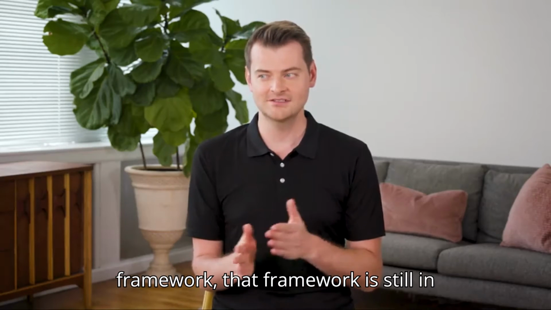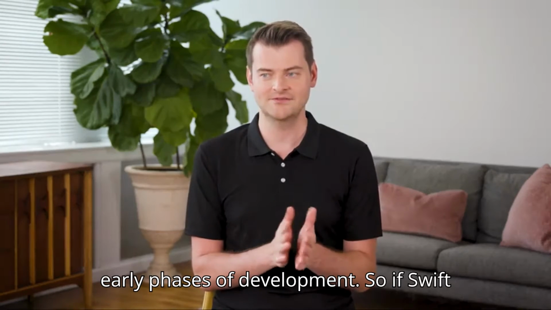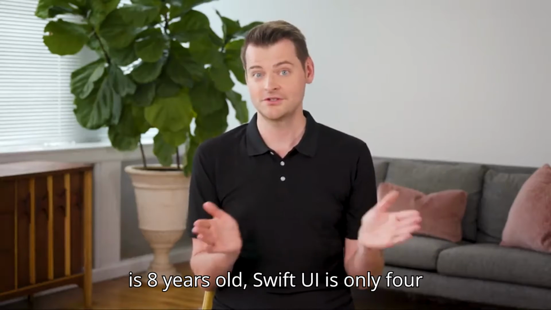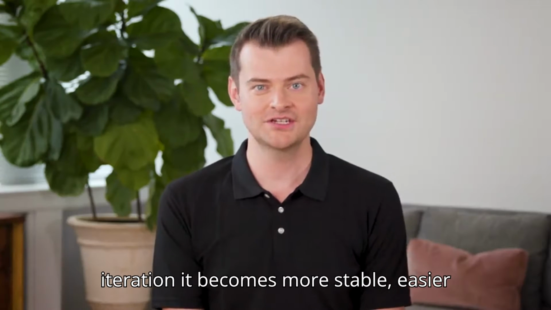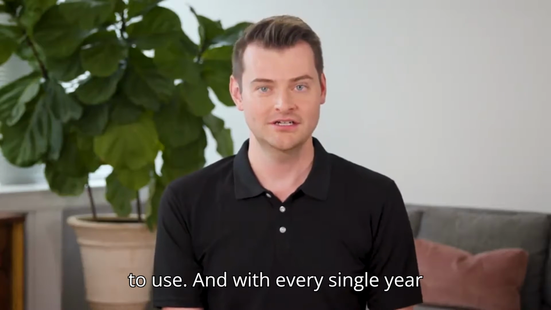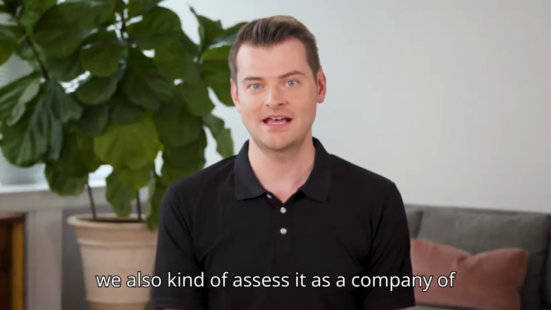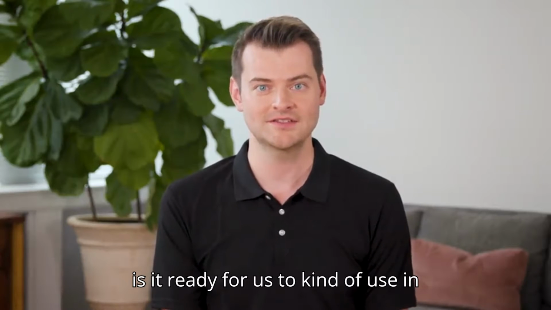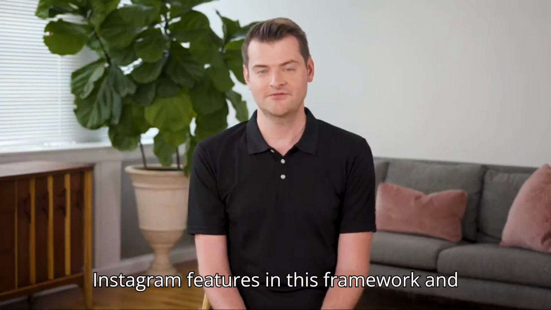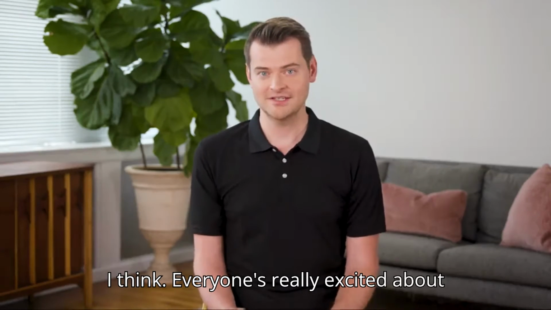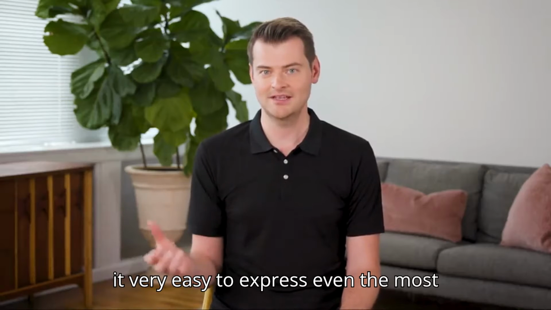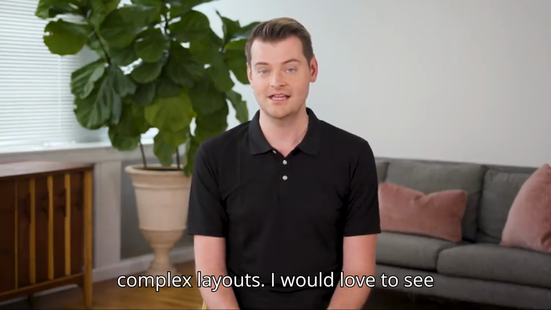That framework is still in early phases of development. If Swift is 8 years old, SwiftUI is only 4 years old. With every single iteration, it becomes more stable and easier to use. And with every single year, we assess as a company whether it is ready for us to use in production. Can we start building Instagram features in this framework? I think everyone's really excited about it. It's a beautiful framework. It makes it very easy to express even the most complex layouts.